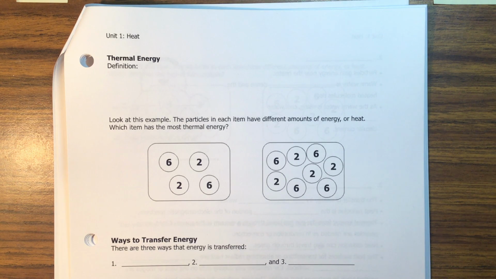All right. Now we're in Unit 1 heat, and we're looking at heat versus temperature. We've just looked at the kinetic molecular theory of heat, which states that heat or thermal energy is caused by the kinetic energy of the molecules of a substance. Now we're going to define that. So, thermal energy, right here. I just said it.